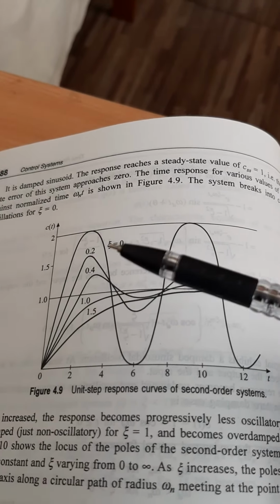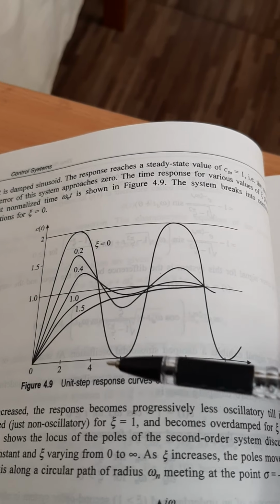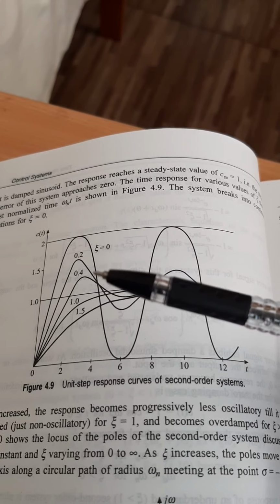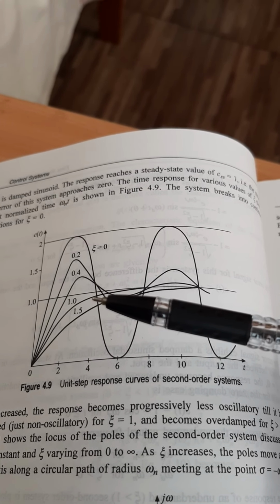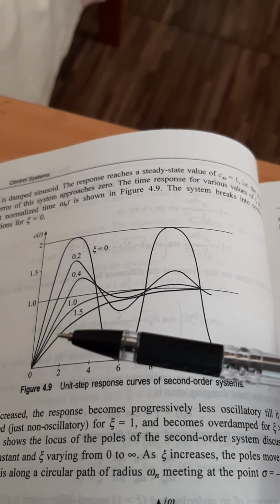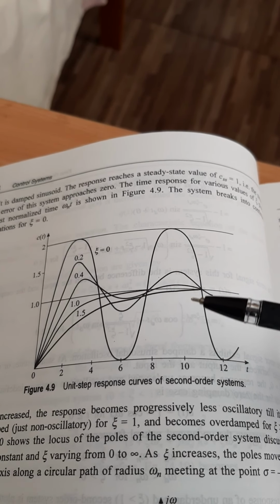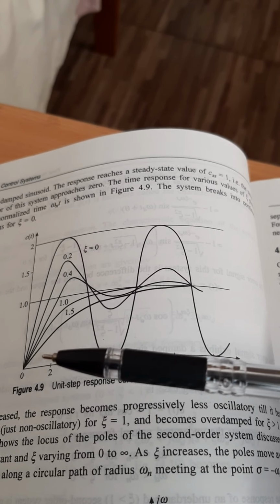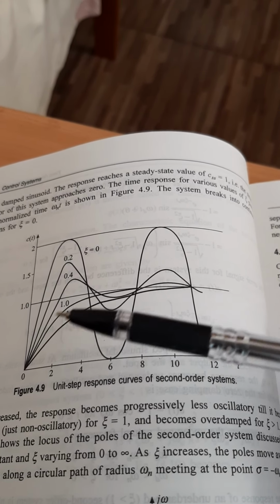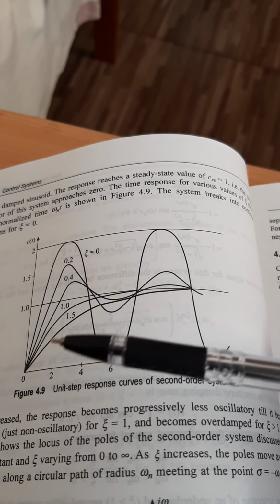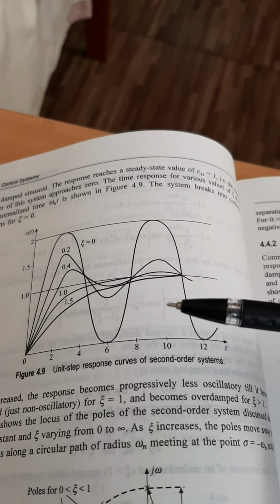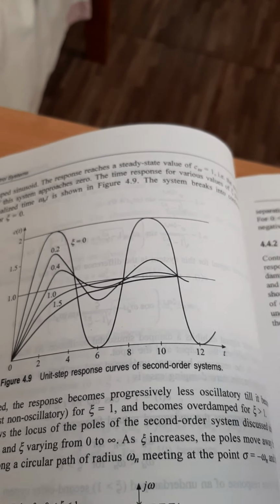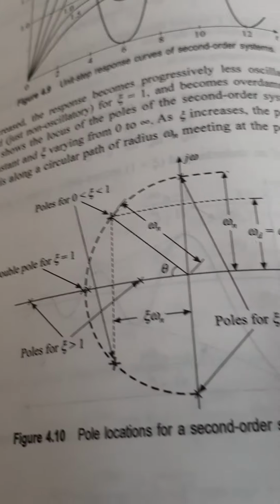Now, here for xi equal to 0 you can see the response is purely oscillatory. As xi increases you can see that the oscillation is damping. For xi equal to 1, and for xi equal to 1.5 also, you can see what the change is here.